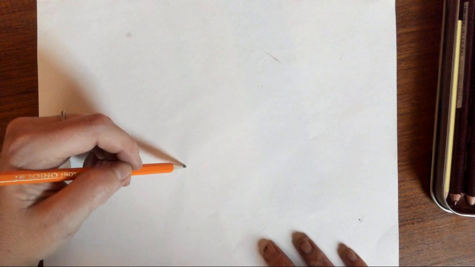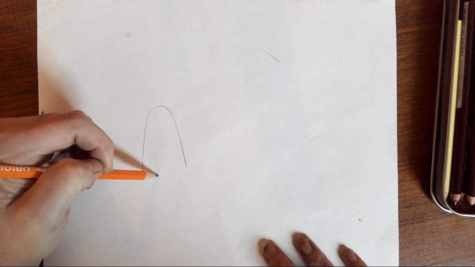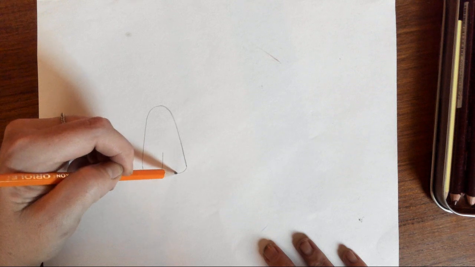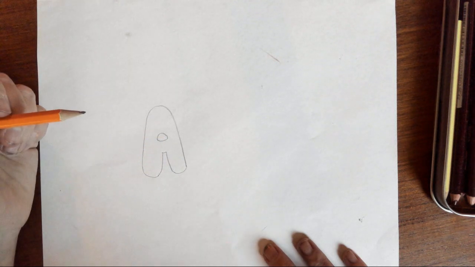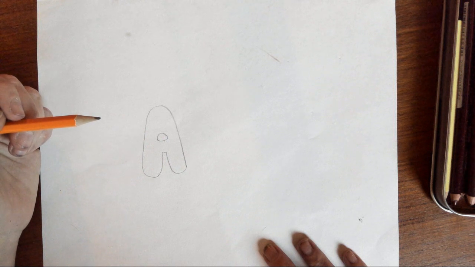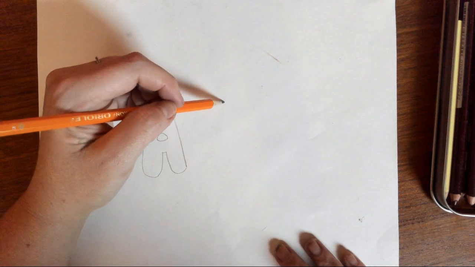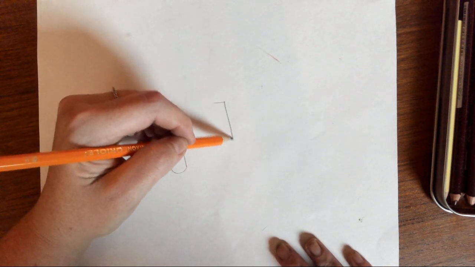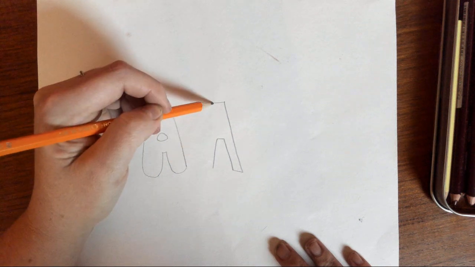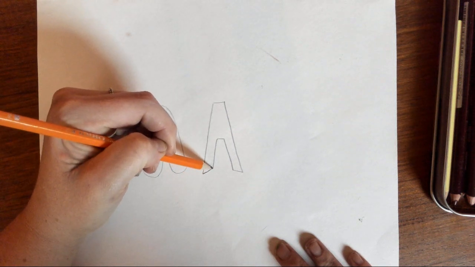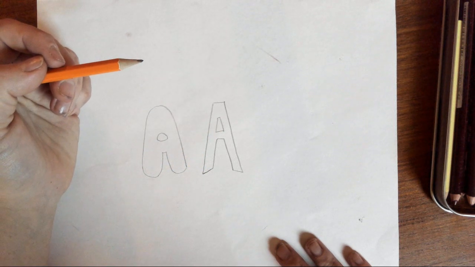If I'm trying to do a bubble letter, what I want to do is just do kind of a rounded edge. And then I want to have my little insert for the A in the middle. How simple is that, right? If I wanted to have more of a block letter, I'm going to have a more angular look. Pretty simple, right?